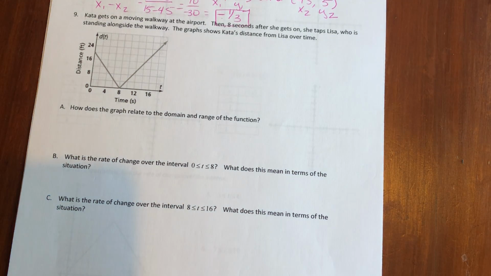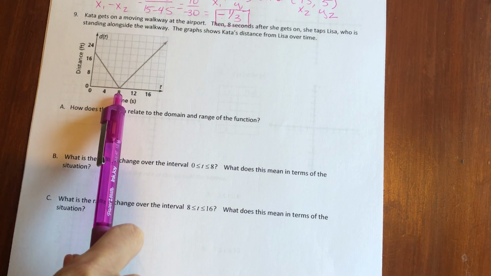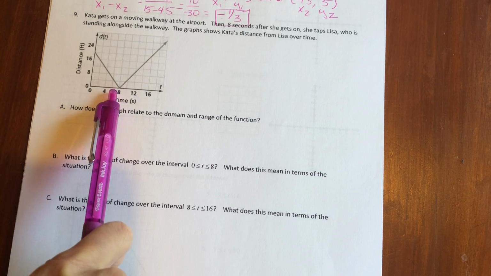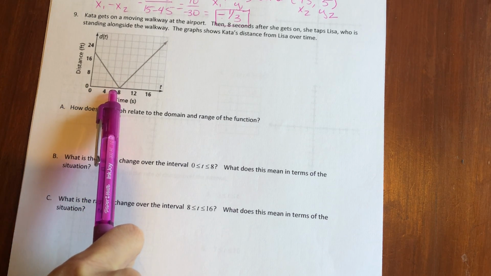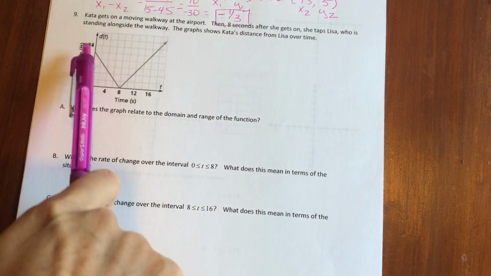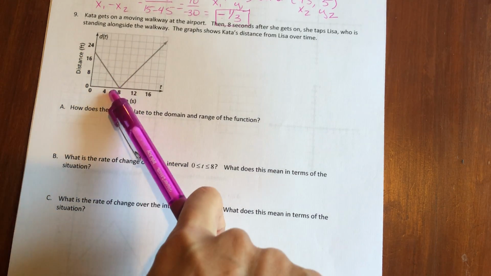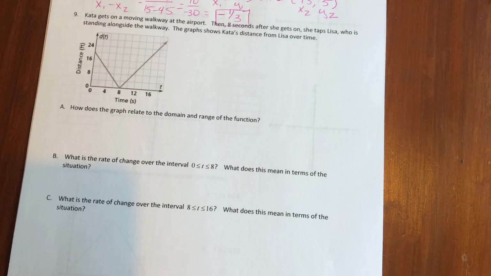So Kata gets on a moving walkway at the airport, then 8 seconds after she gets on, she taps Lisa. So here's Lisa right here. So here she is, she's going towards Lisa, taps Lisa. And now she's going away from Lisa. So coming towards Lisa, makes contact, and goes away from Lisa on this walkway. They want to know the domain and range.